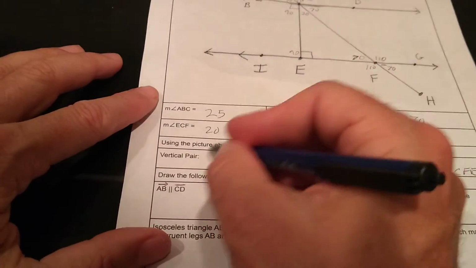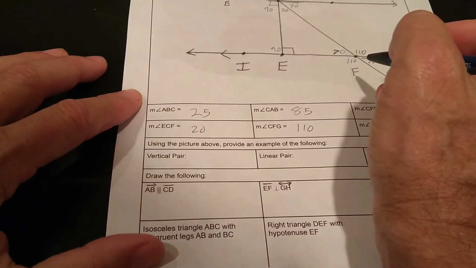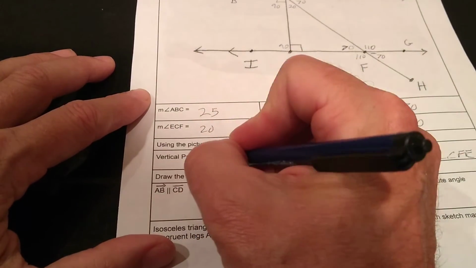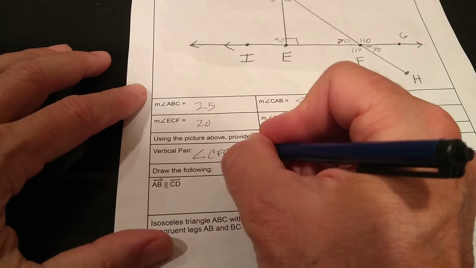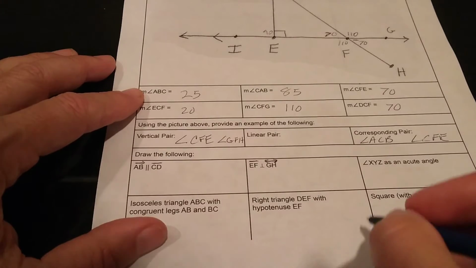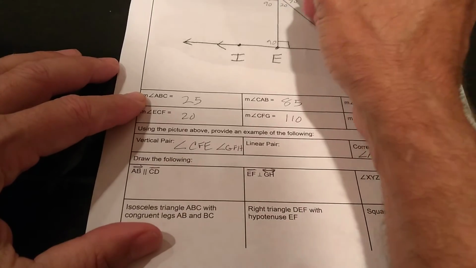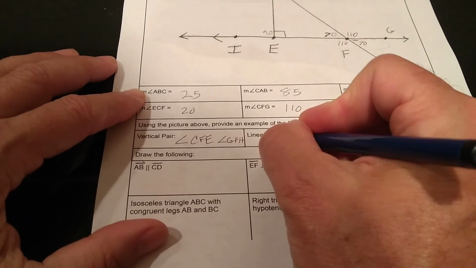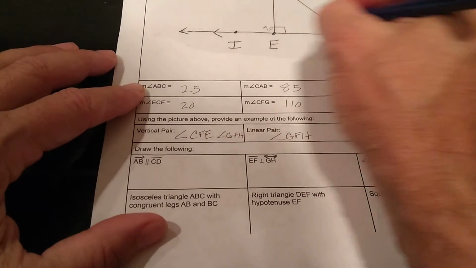What's left down here? Oh, vertical pair. Like the 70 and the 70 is a vertical pair. The 110 and the 110 is a vertical pair. So I'm going to use those two. I'm going to do CFE, and then the other side of it is GFH. Linear pair is like the 110 and the 70, the 110 and the 70 there, the 110 and the 70 there. Those are all linear pairs. So I'm going to grab those two. So let's say GFH and HFE.